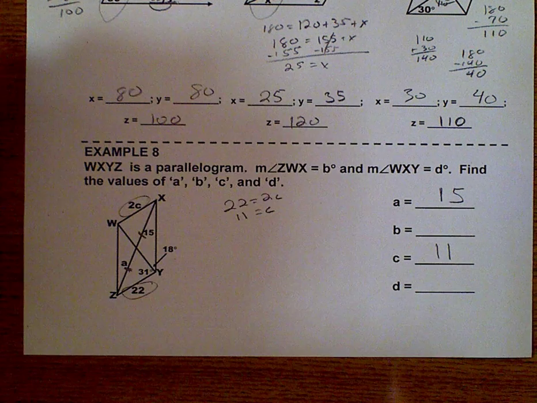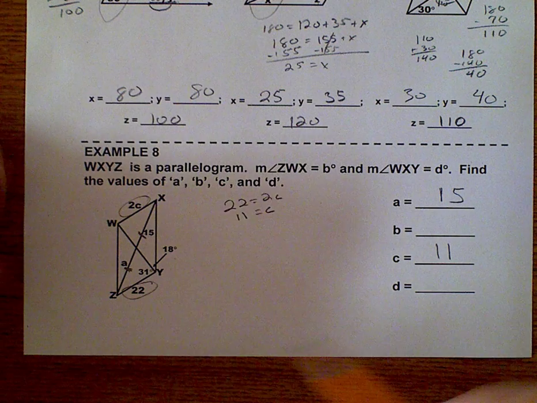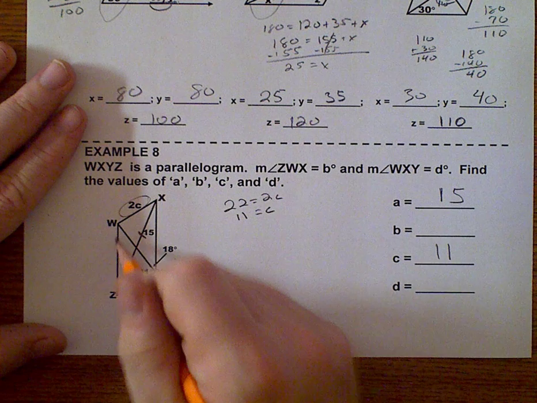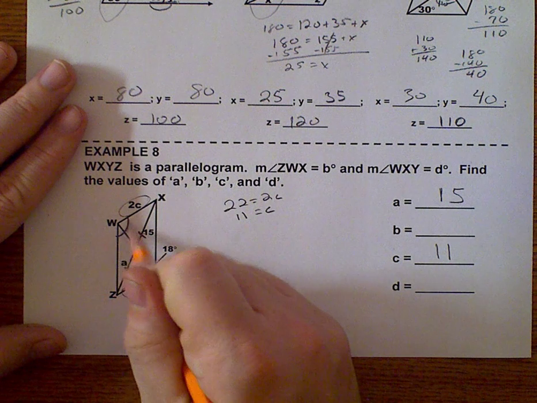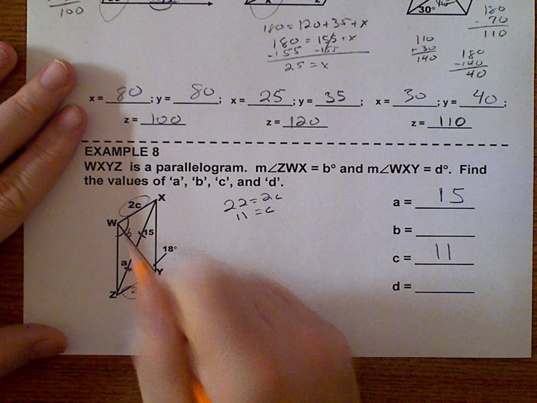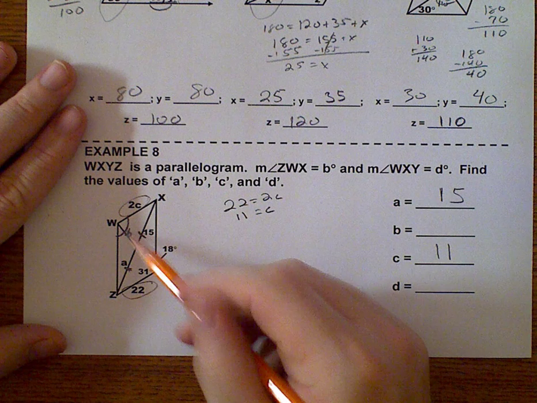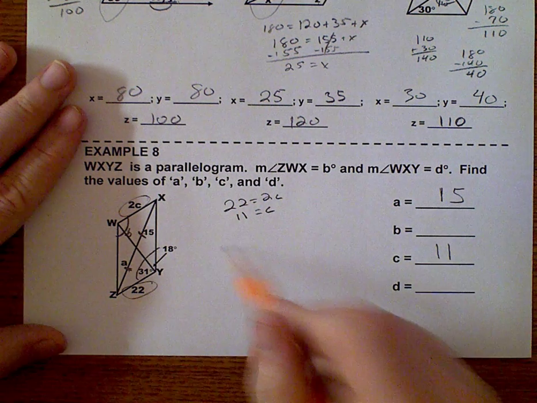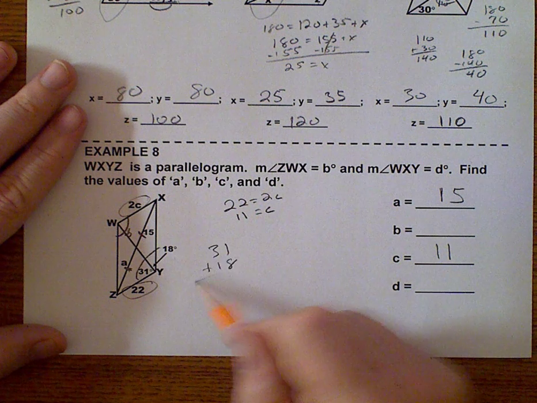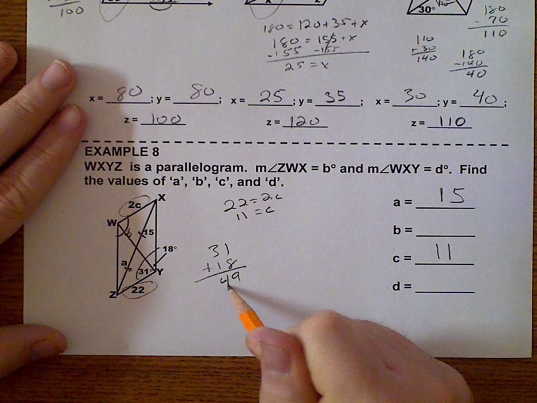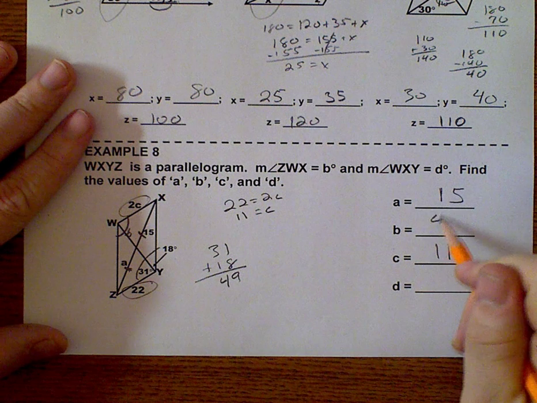And now I need to figure out what my angles are. Well, this says that ZWX, that's angle B. Well, this angle would be congruent to this angle, and this angle is 31 plus 18, which is 49, so B must be 49.